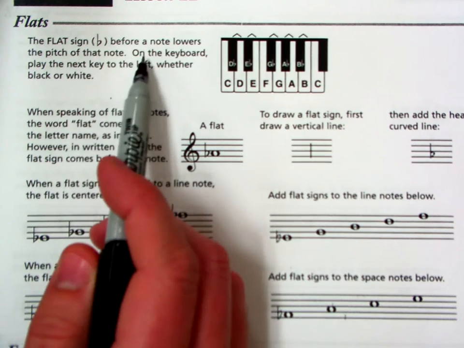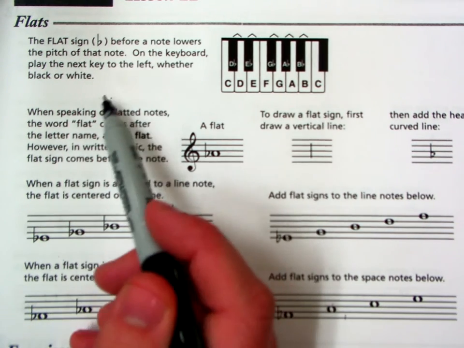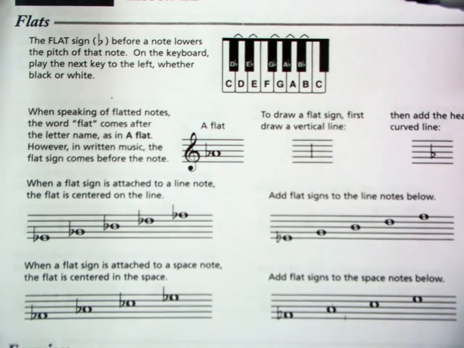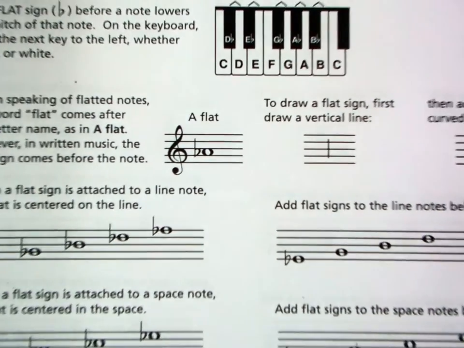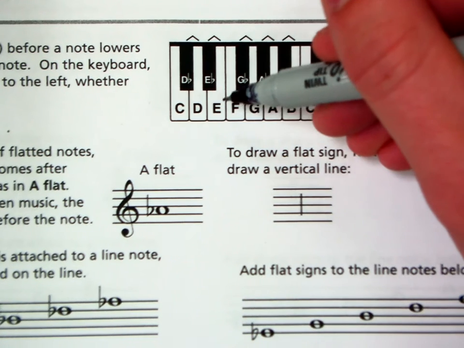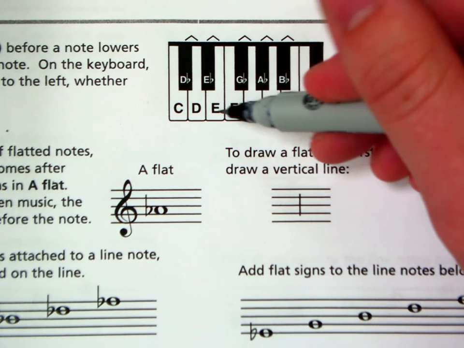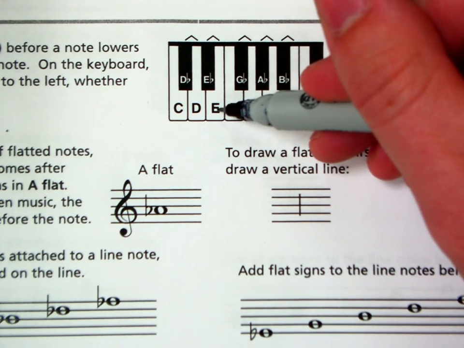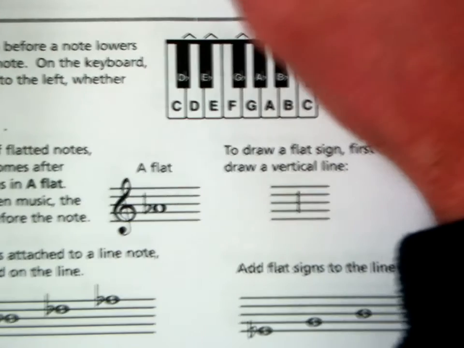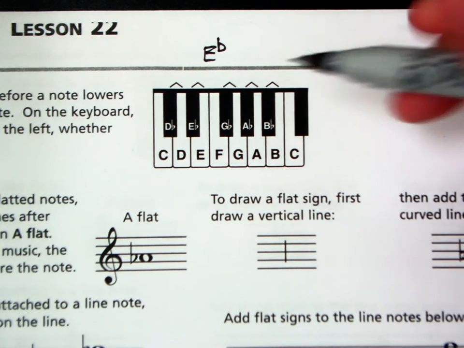The flat sign before a note lowers the pitch of that note. On the keyboard, this right here, play the next key to the left, whether black or white. So just to demonstrate, I'll zoom in some for that. If you look here, we'll just use E for example. When we're talking about moving the pitch lower, we would move towards the left of the keyboard. So if we make E flat, we move one key down to make this key E flat, right? I'll write it here just so you can see it better. But E would become E flat.